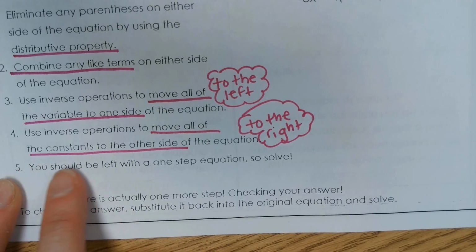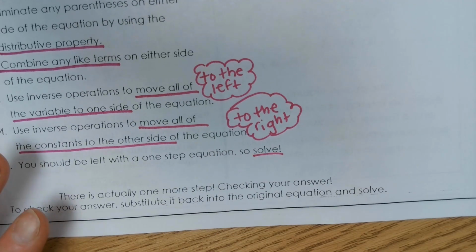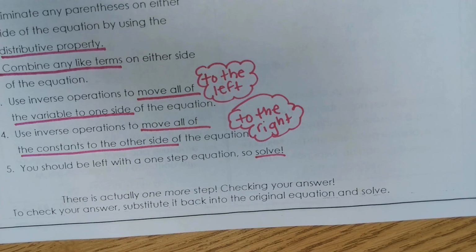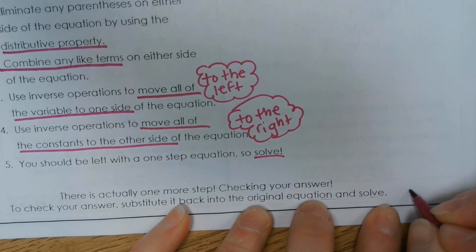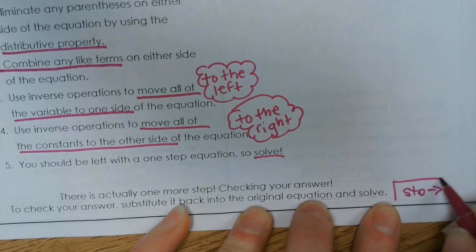Number 5, you should be left with a one-step equation, so solve. Underline the word solve. You want to get it to say x equals a number, or whatever the variable is. Then our last step is to check your answer. We're going to use the store button. Okay, so down here, draw the little store button.